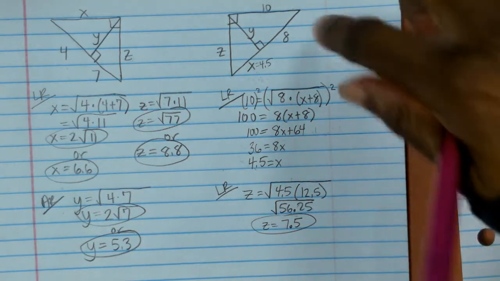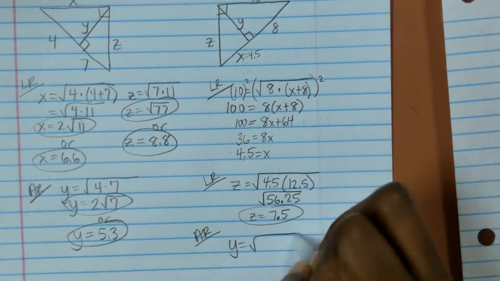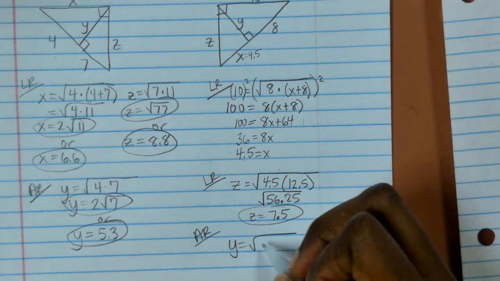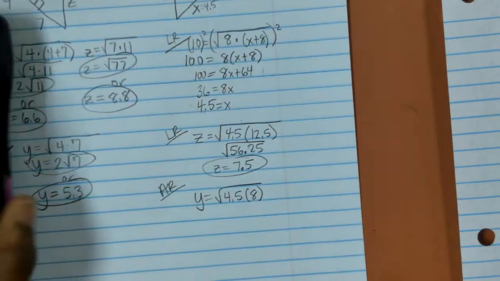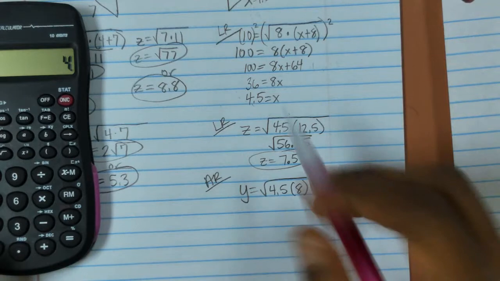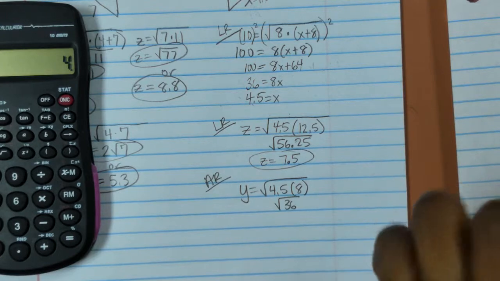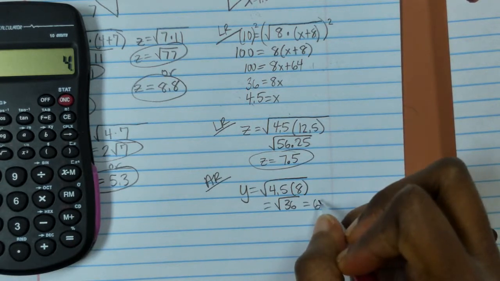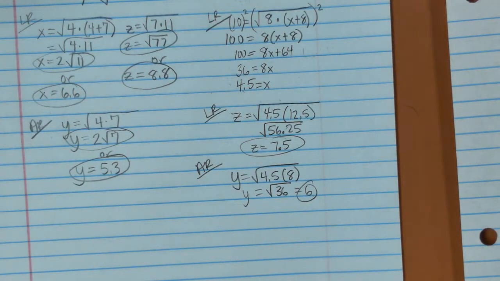Okay, and the altitude rule for the final side, which is y. Y is equal to the geometric mean between the two pieces of the hypotenuse, so 4.5 and 8, multiplied together. We did that. 4.5 times 8 is 36. So the square root of 36, which would be 6. Okay, and you wouldn't put the square root of 36, you would just put 6, because it's a whole number. Okay, those were all the altitude ones. And now we're going to do the proportions.